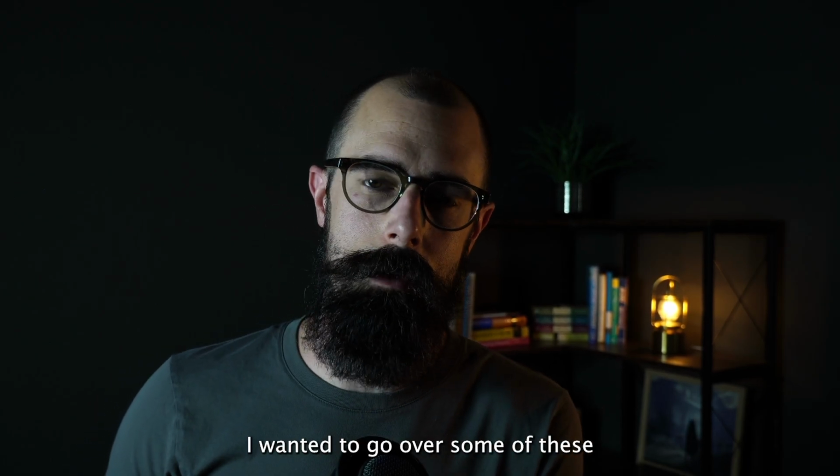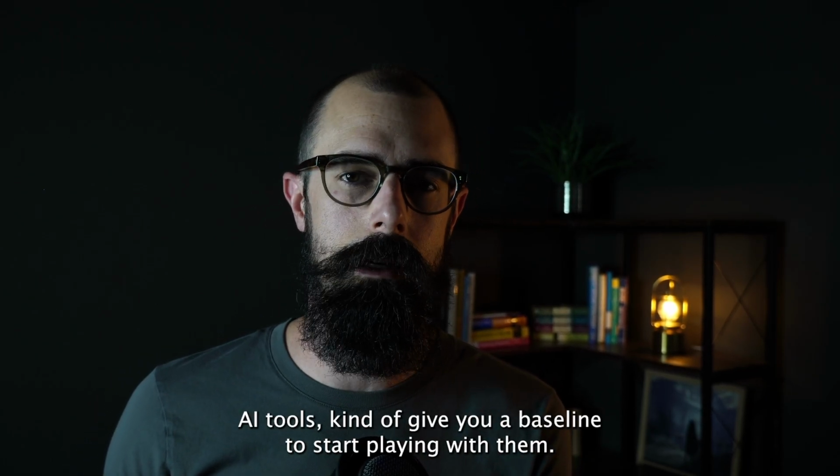I wanted to go over some of these AI tools, kind of give you a baseline to start playing with them. And as I mentioned before, if you're building something, even if it's small, like I just showed on that website, comment below on what you're building, leave a link or a way for people to access it. I just want to see what you're doing and what you're using AI for.